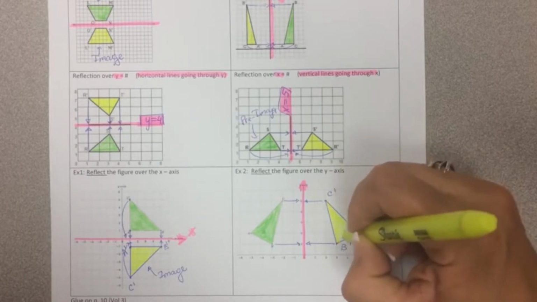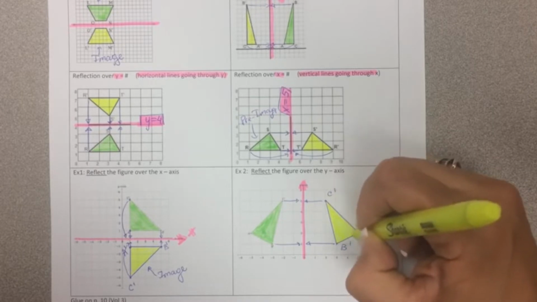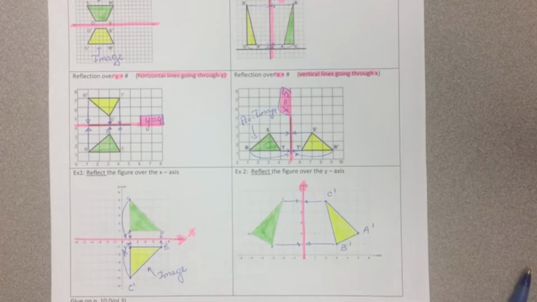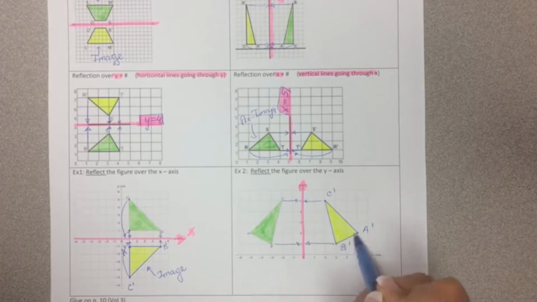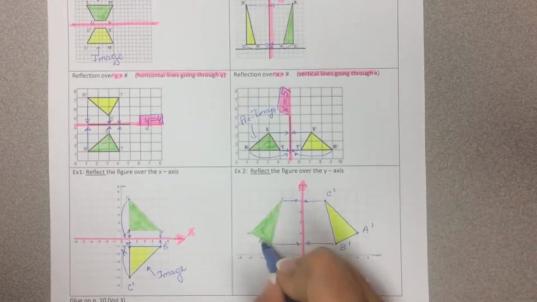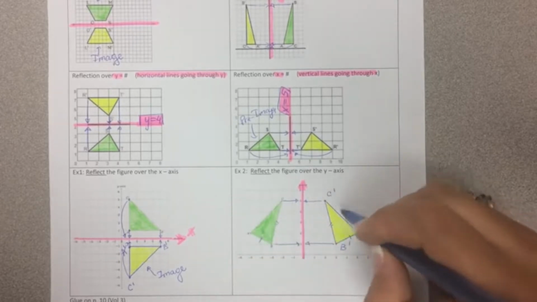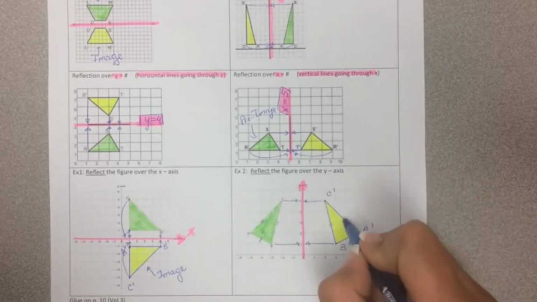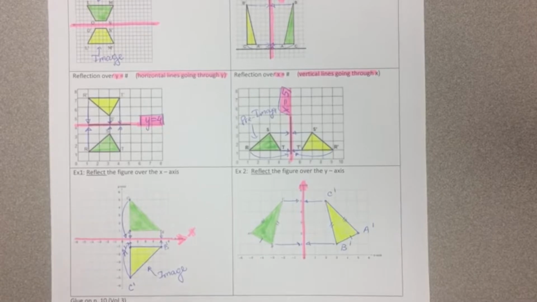We have to have the pre-image and image congruent. Corresponding sides and angles will be exactly the same. So the length of AB is congruent to the length of A prime B prime. CB and C prime B prime have to be the same exact length. And then AC and A prime C prime are the same exact length. The corresponding angles are going to be congruent as well.